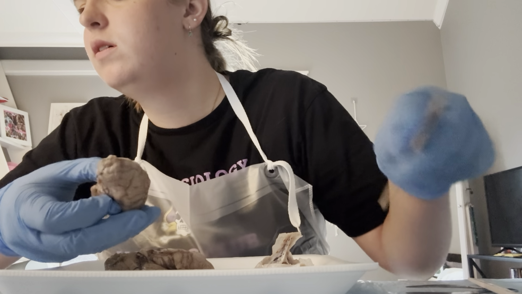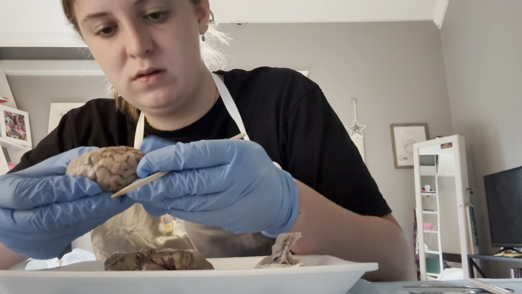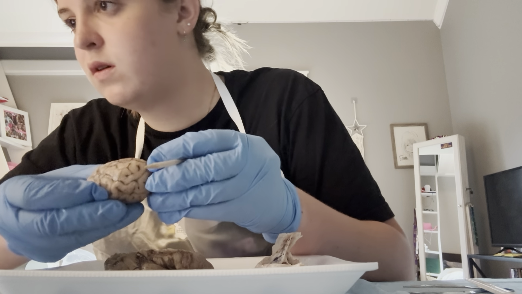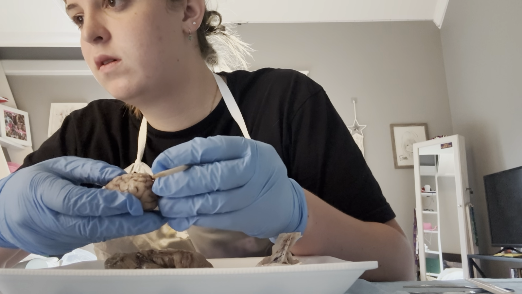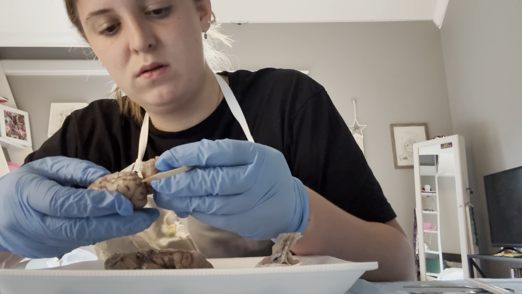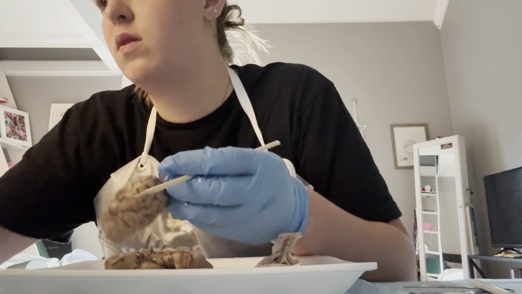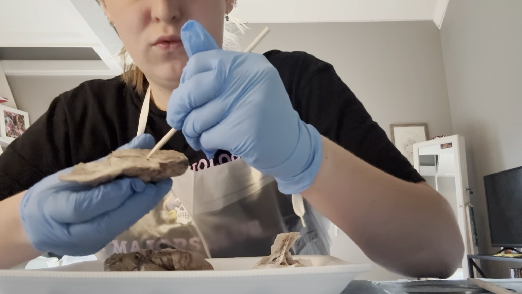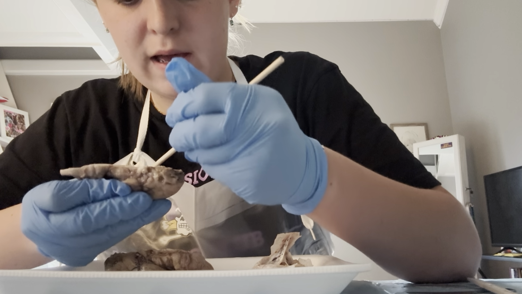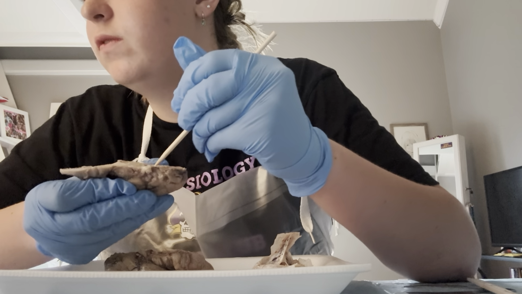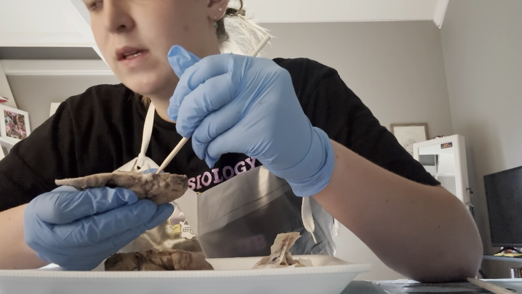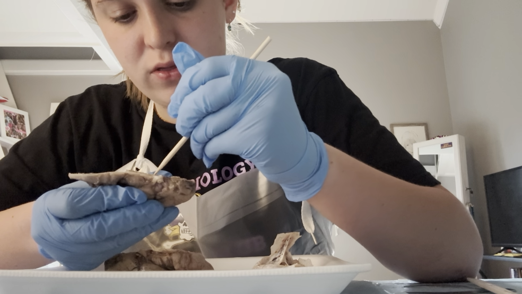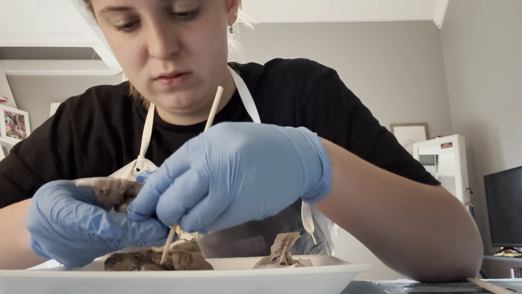And then right here, we have our lateral ventricle. Down here, we have our third ventricle.